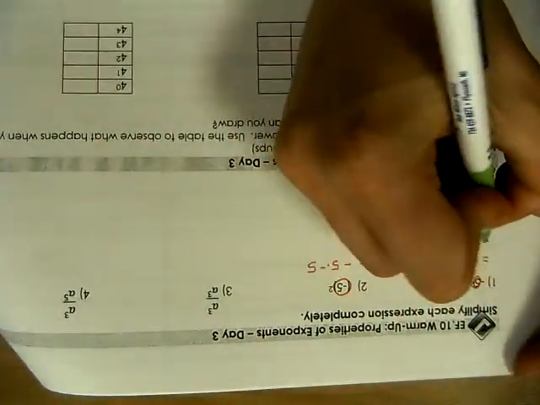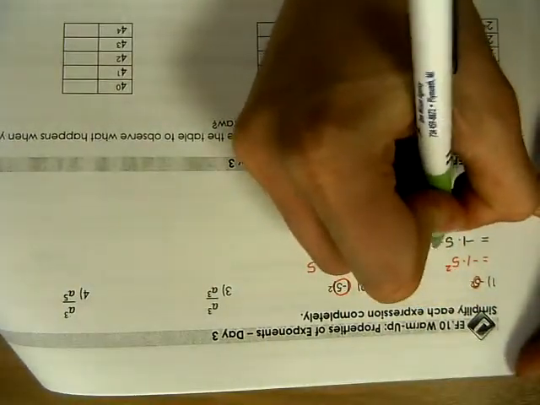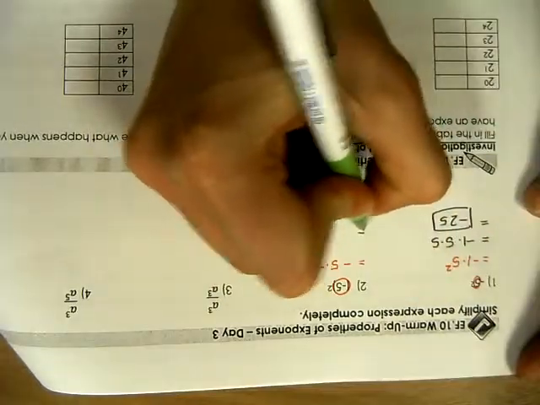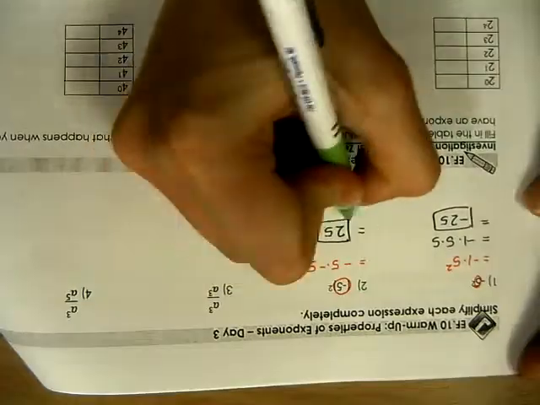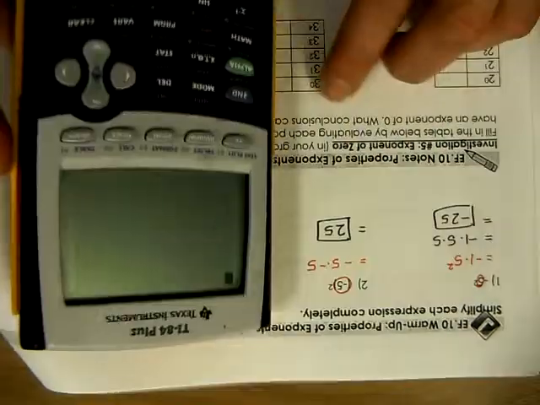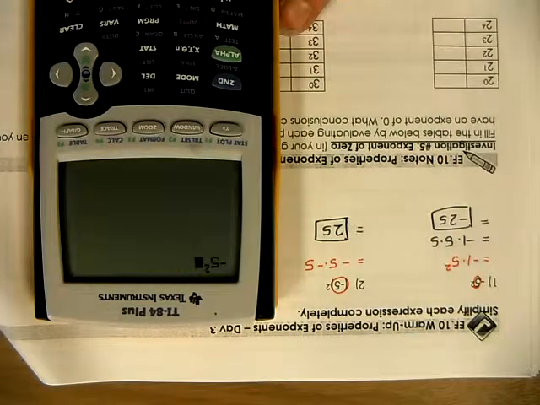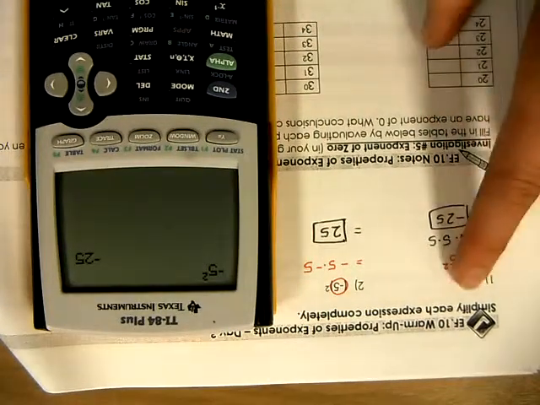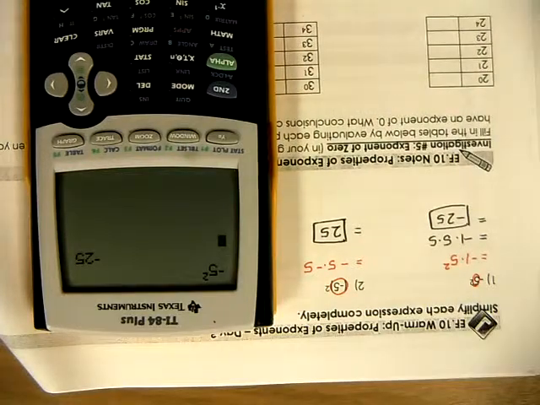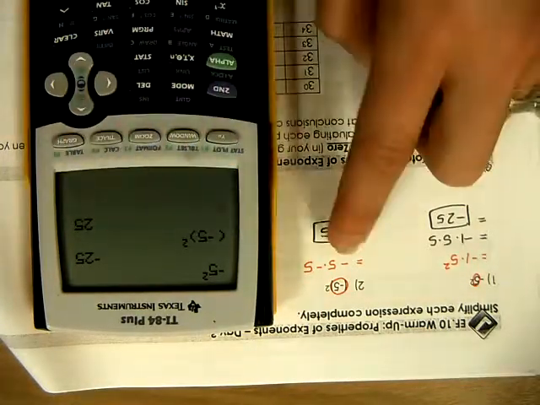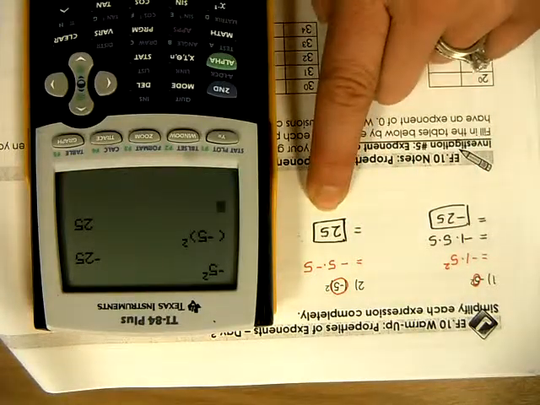So if I simplify this, -1 times 5 squared is really expanded to that, which gives me a -25. Whereas -5 times -5 will be a +25. And if you punch it in your calculator, and you don't have the parentheses, it'll tell you -25. Now if I include the parentheses, it tells the calculator to multiply -5 by itself, which is 25.